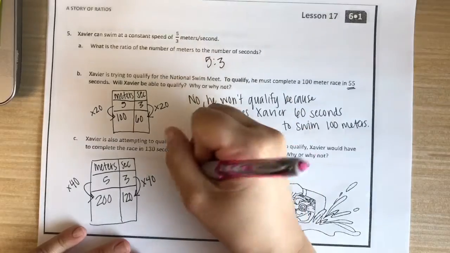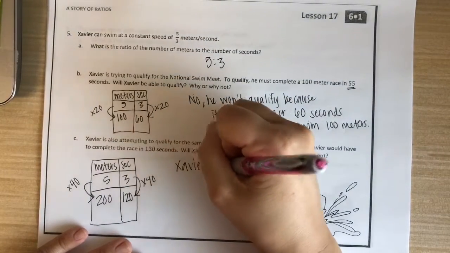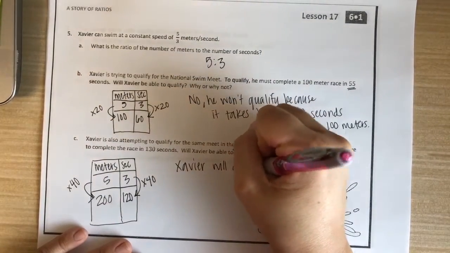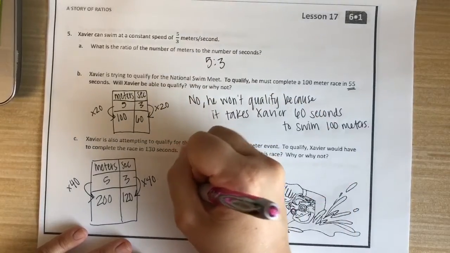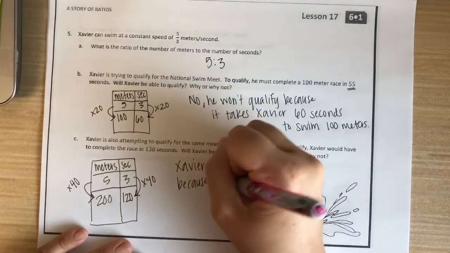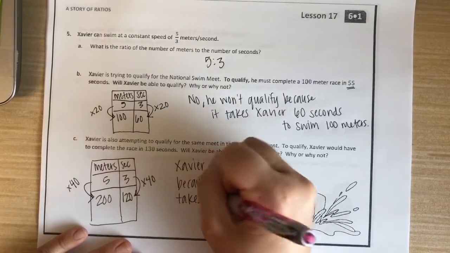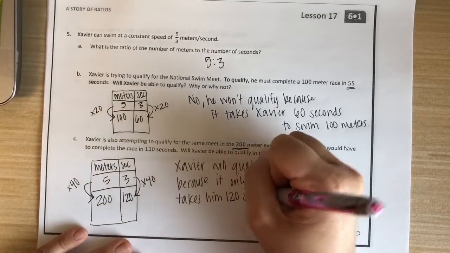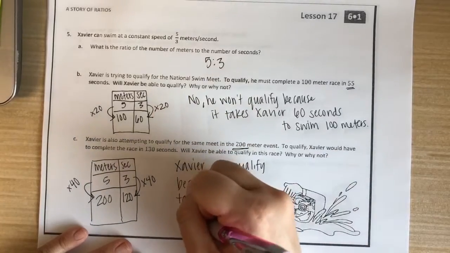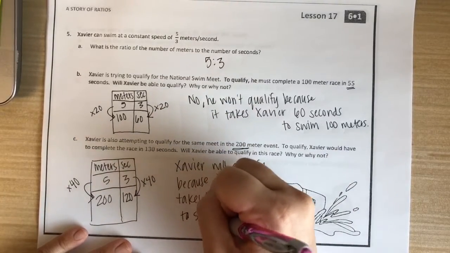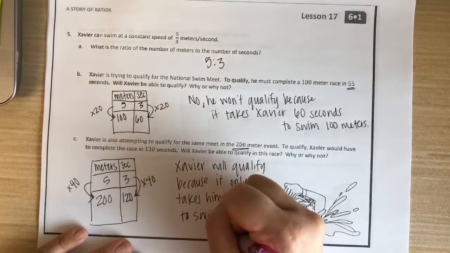Xavier will qualify because it only takes him 120 seconds to swim the 200 meters.